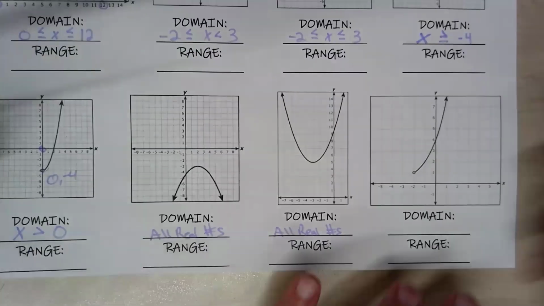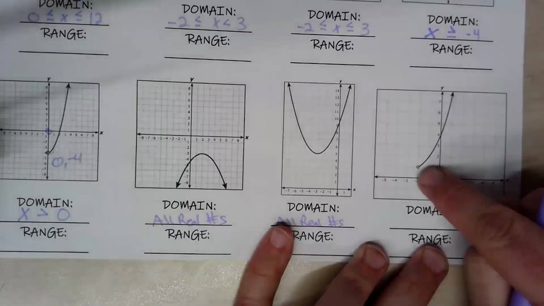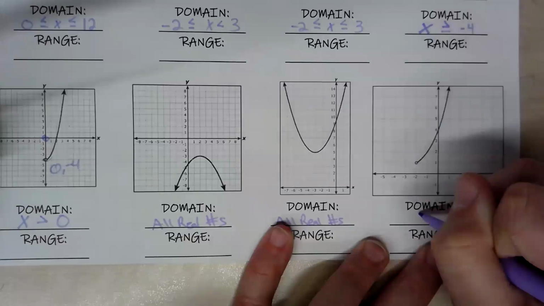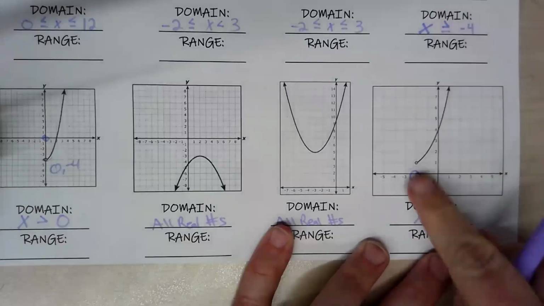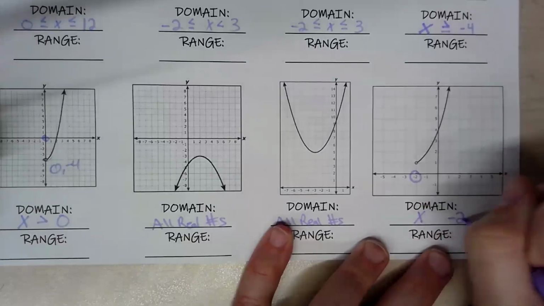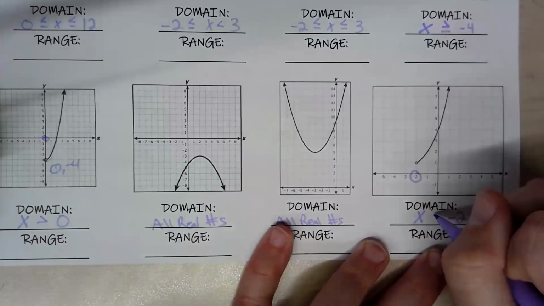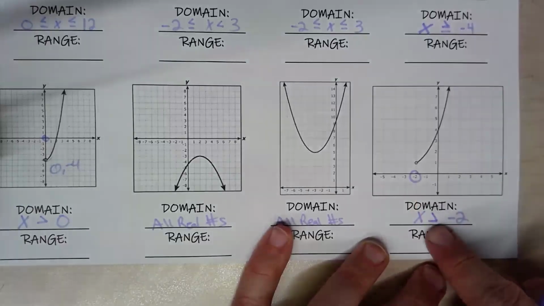But again, this one's got one arrow. It's going forever right, but it never goes past this point left. So again, I only have one number, and my X number there is -2. It's pointing to the right as my numbers are getting bigger, so X is greater than -2. It's an open circle, so it's not or equal to.